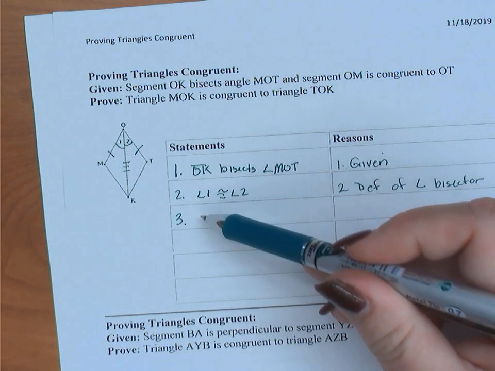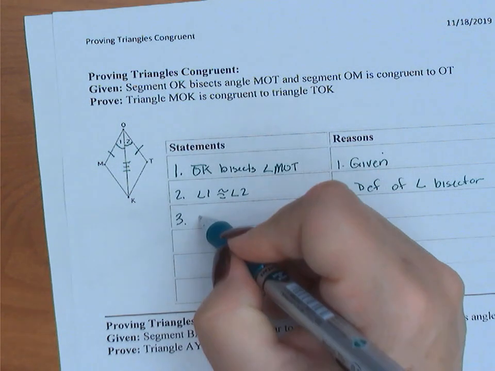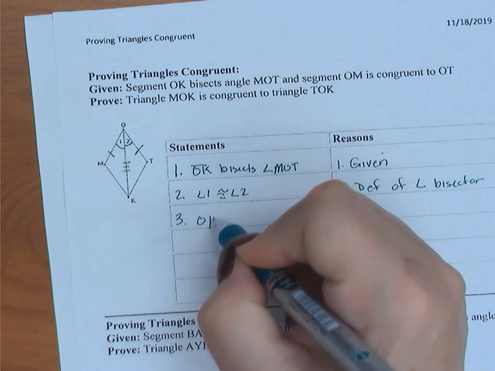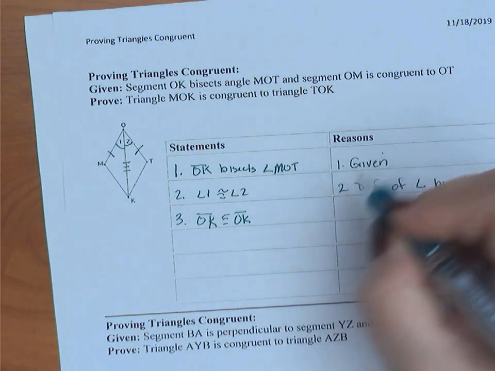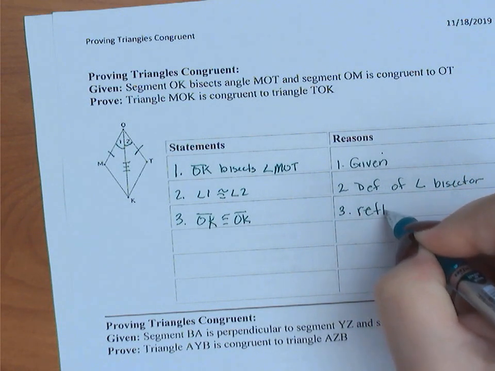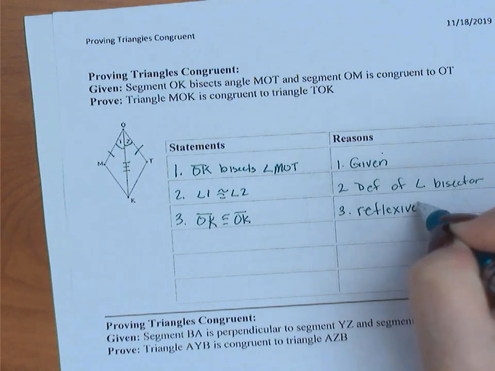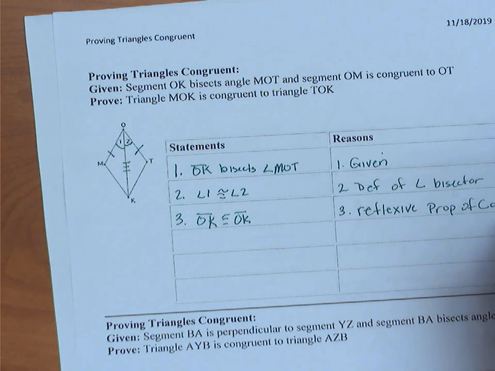Now my side here, I'm going to have OK is congruent to OK. Why is that? Well, that's a reflexive property. And it's the property of congruency or congruence.